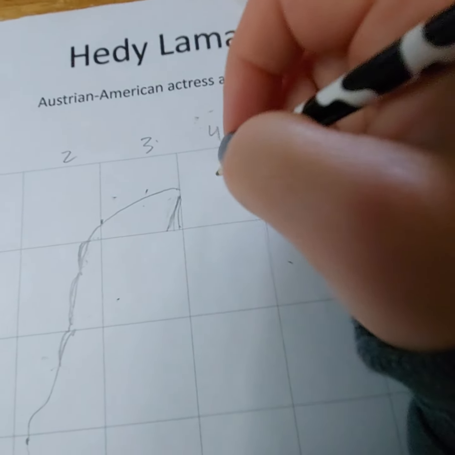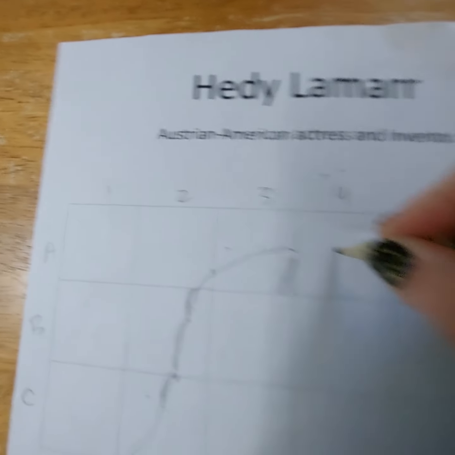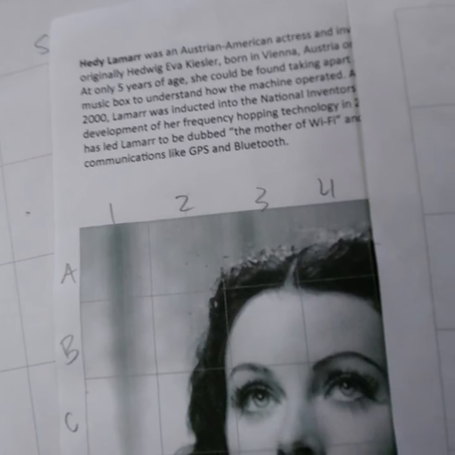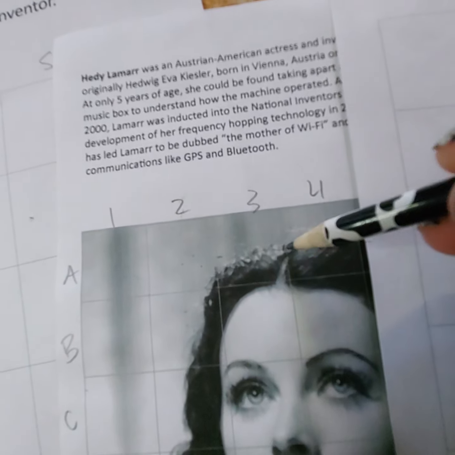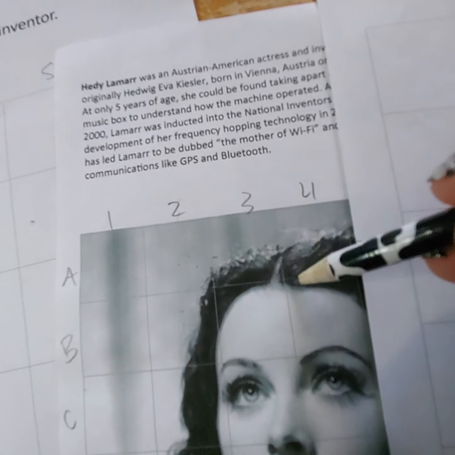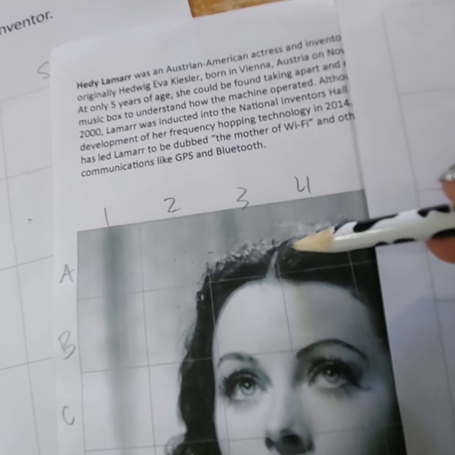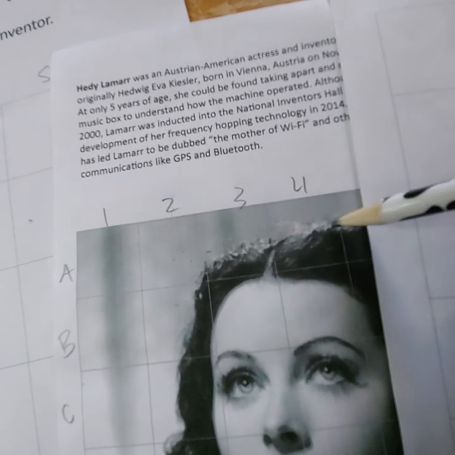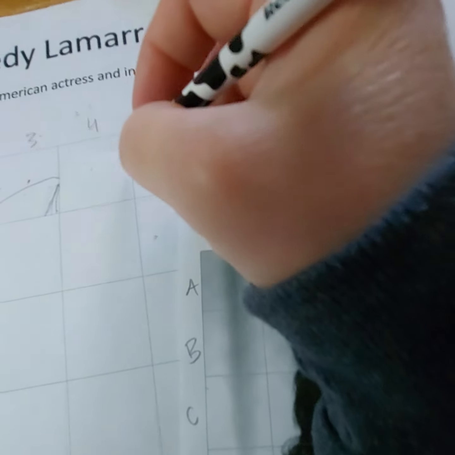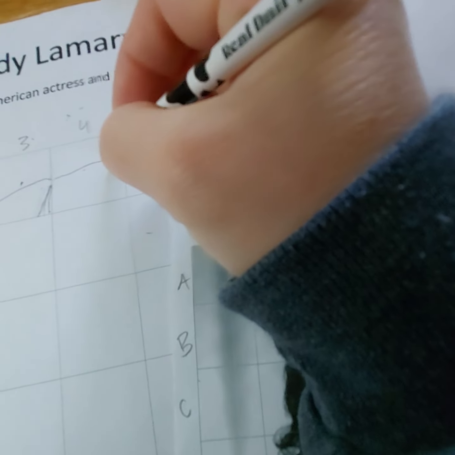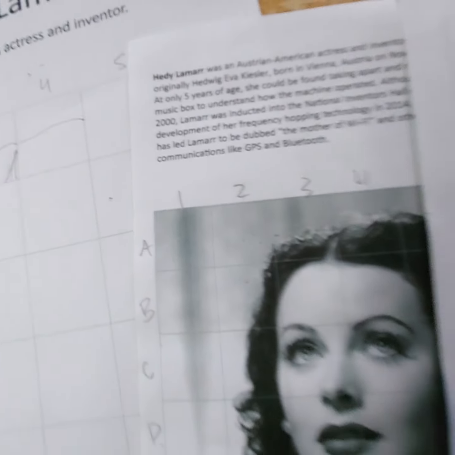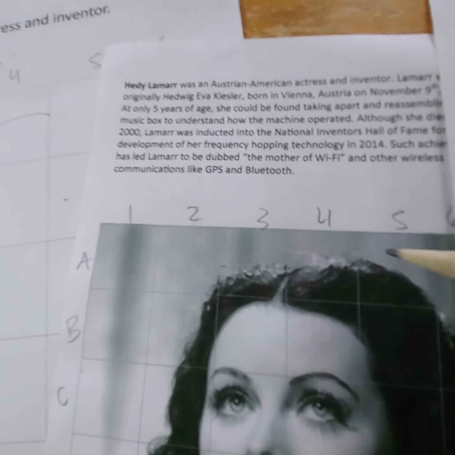Okay, we're on to 4A. Okay, let's look at our reference picture. We're going to continue with her hairline about halfway up this particular square, and it just barely bumps up a little bit. It's mostly a horizontal line there. So there we go. That's all we need to do for that square.